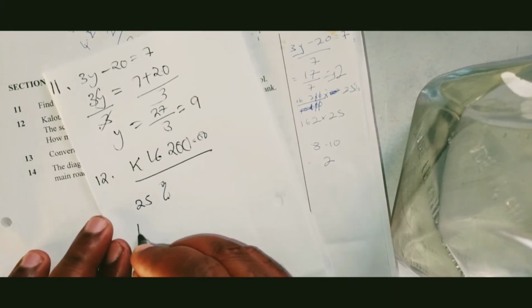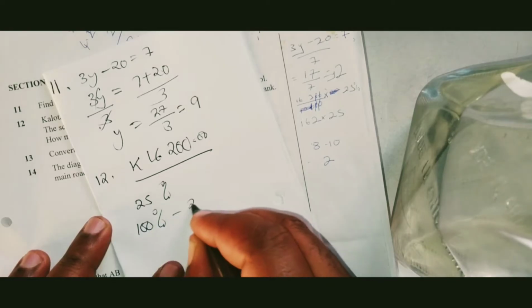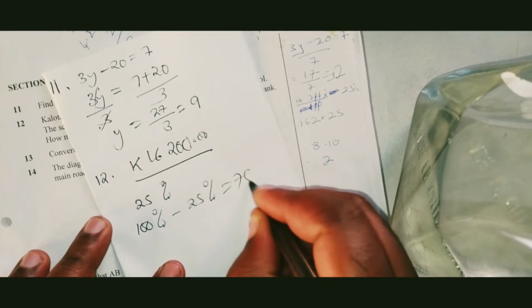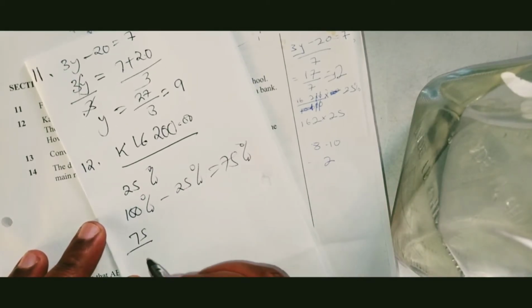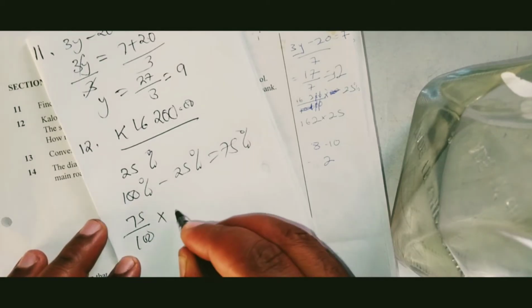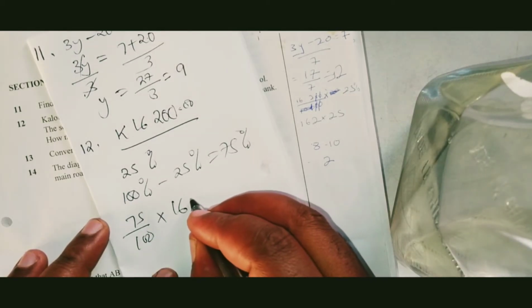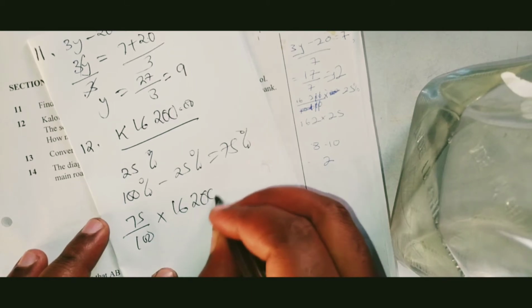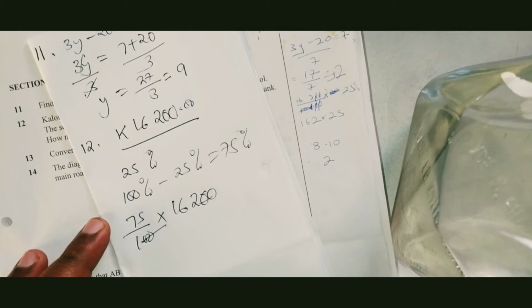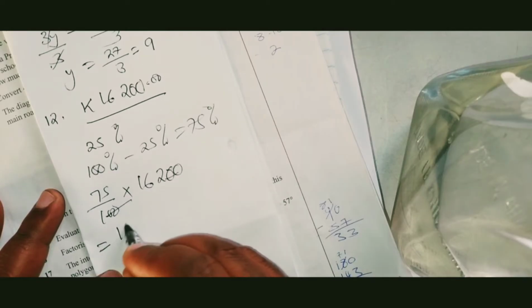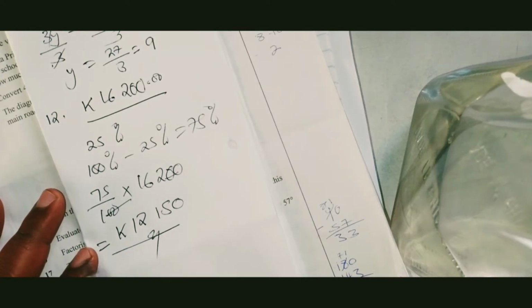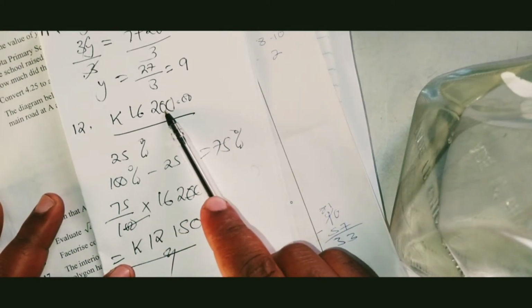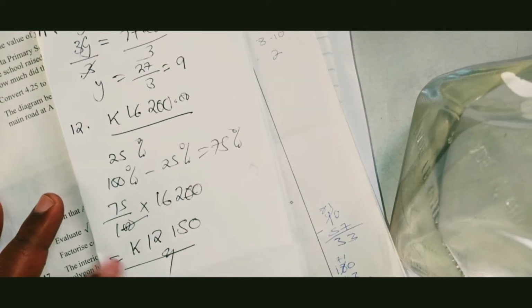We are going to say, we know total percentage is 100. So say 100 minus 25%. Alright? So they applied for 75% of this amount. So you are going to say, what is 75%? 75 over 100 times 16,200. All right, so these two zeros will cancel. So when you multiply here, you get 12,150. This is how much they applied for. Alternatively, you can find 25% of this one, then you say this amount minus 25%. That's another way.